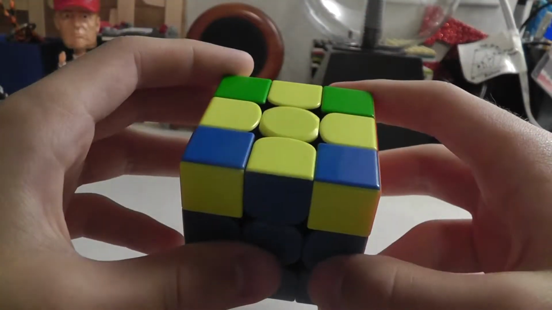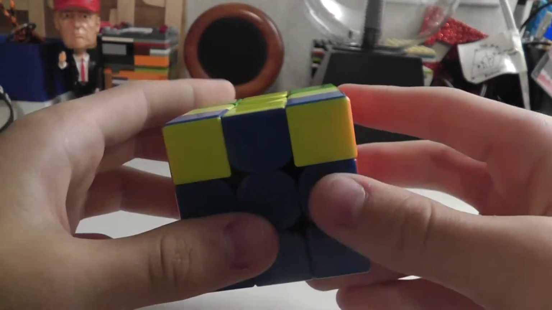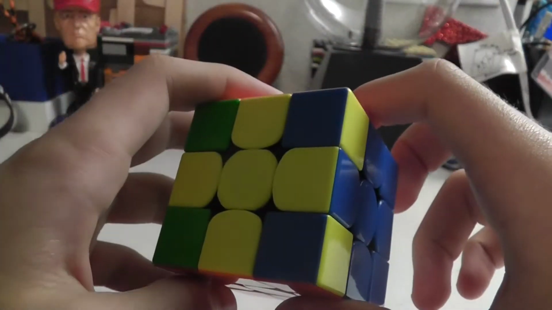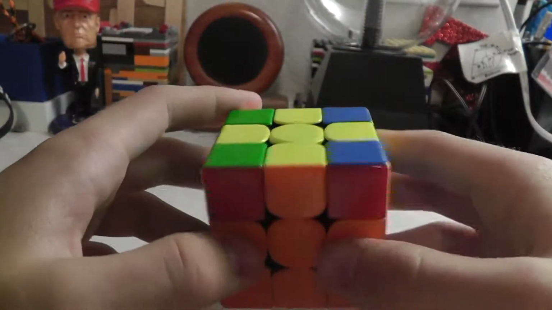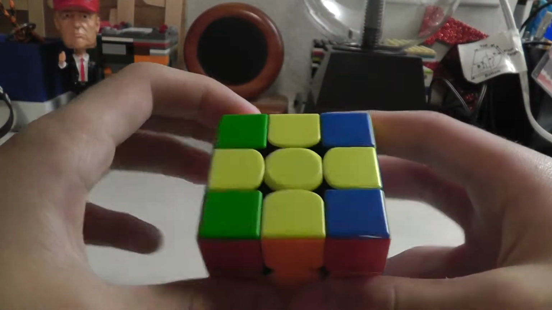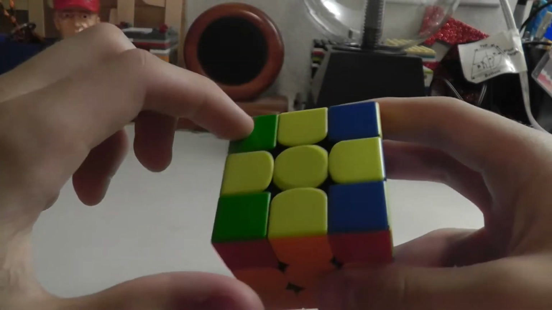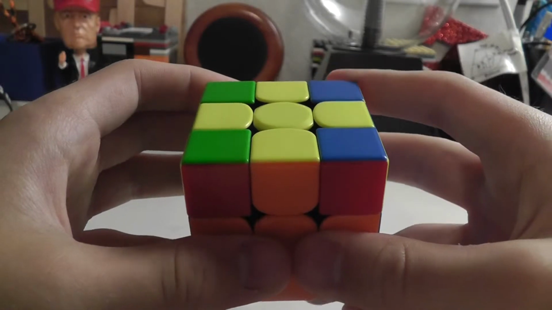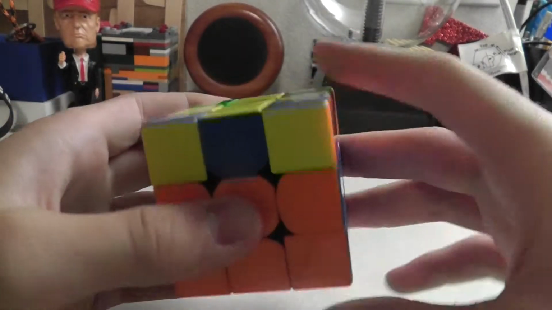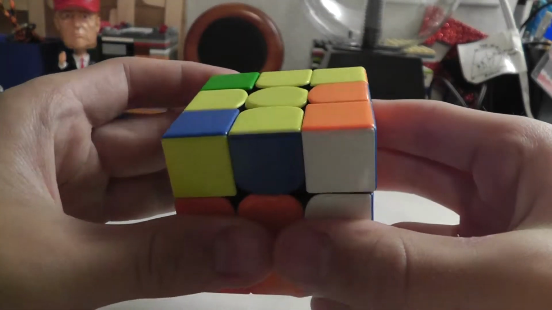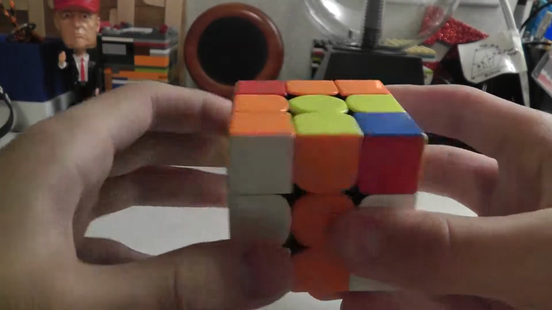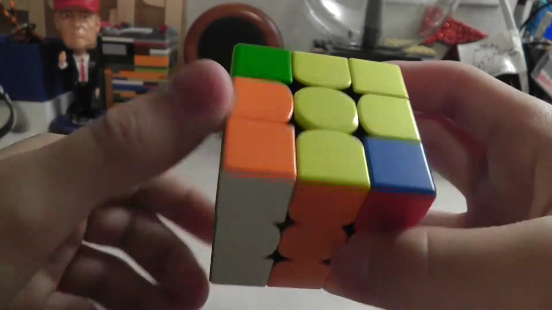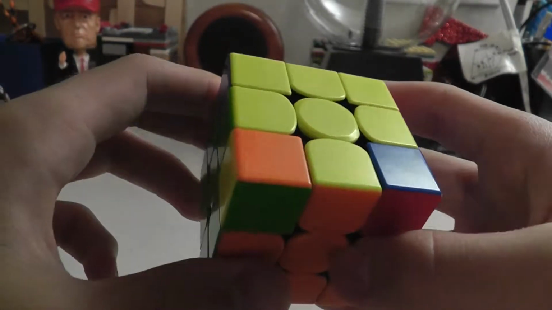Now the next step you want to do is the corners. If you don't have any that are in the right spot, you can just do this algorithm with any of them. I believe it cycles these three corners. And let's see. U, R, U prime, L prime, U, R prime, U prime, L.